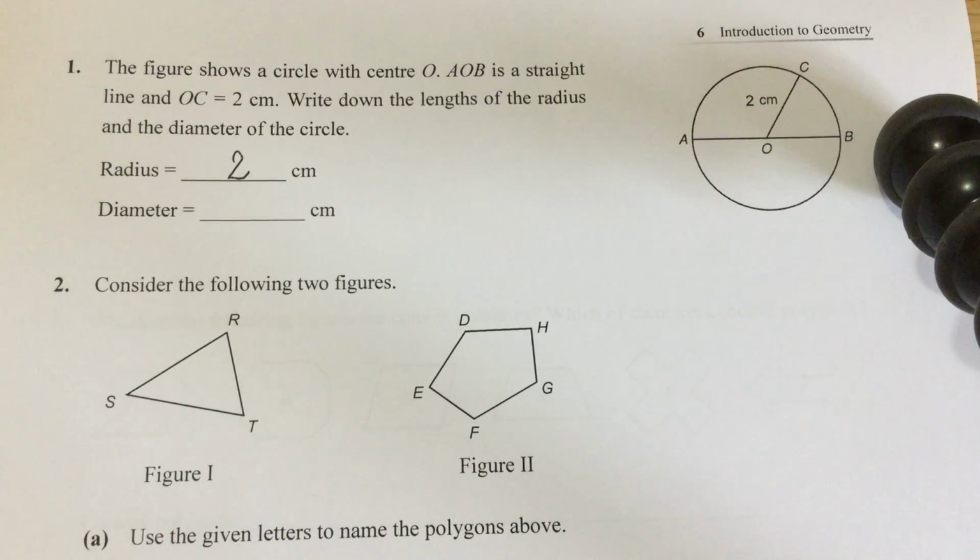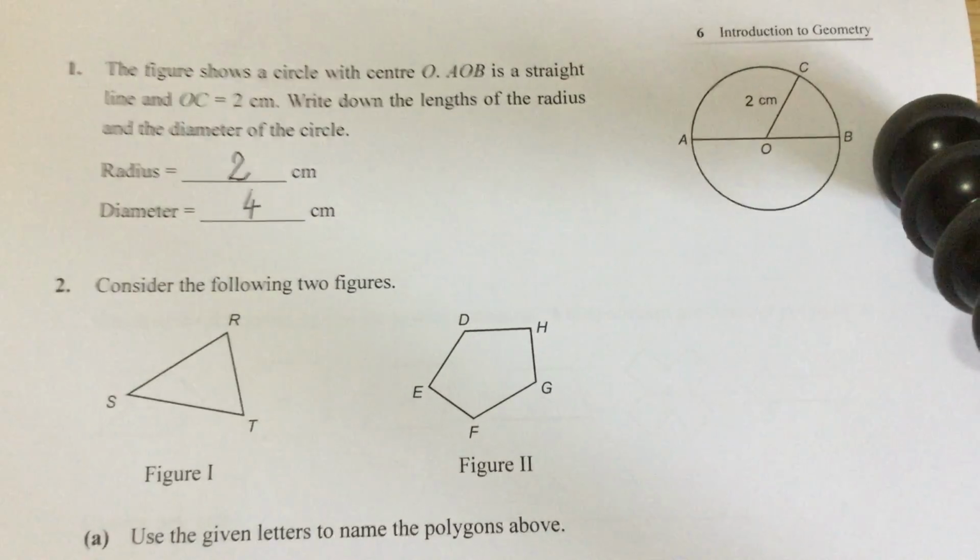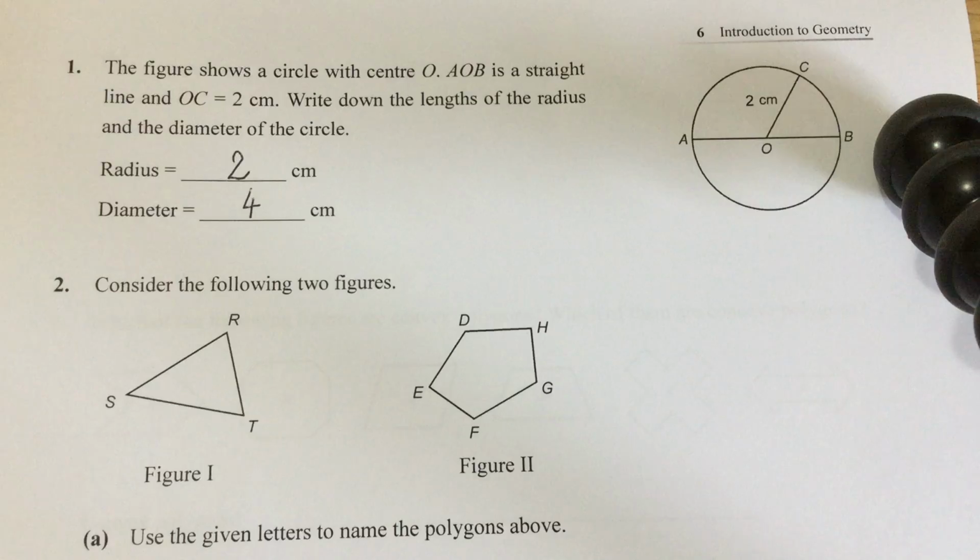So for diameter, 直徑, that means we are going to double the radius. That is 2 times 2. This is 4. So make sure that you know the meaning of these two words. The radius in Chinese is called 半徑 and diameter is called 直徑. So you must know the meaning of them. Okay, now we will go to question 2A and 2B.